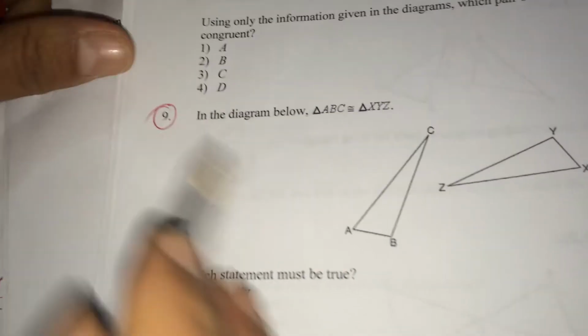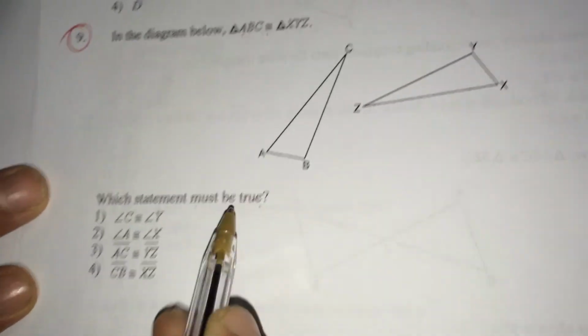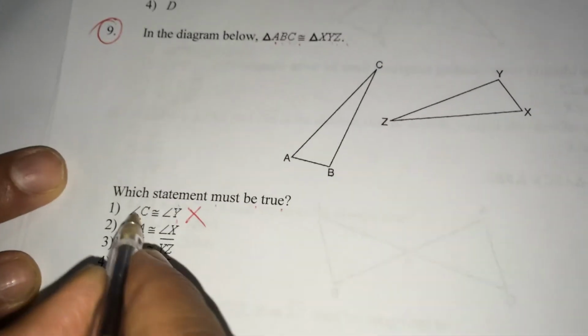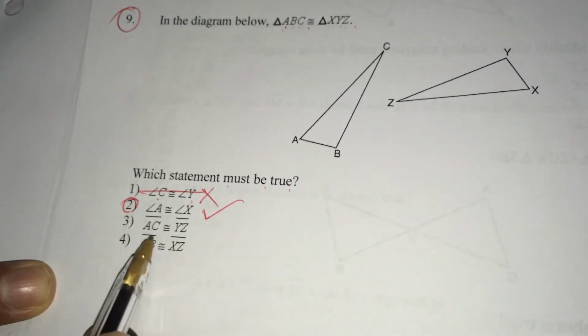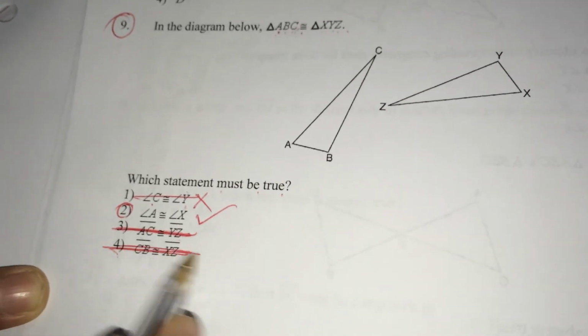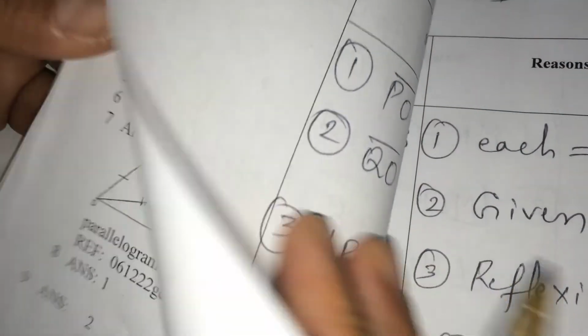Next, let's see question number 9, which I did even in the class. A, B, C, X, Y, Z. Which statement must be true, he is saying. Here angle C is angle Y. Angle C is the third letter, but he is giving Y, that's why that is a wrong answer. I am erasing that. Next, angle A, angle X. A is the first letter, X is the first letter. It seems this is the correct answer. Anyhow, I verify AC, YZ. AC is first letter, third letter, so XZ, but here YZ is given, so that is wrong. And then CB. CB is third and second, so it should be ZY. But here XY is given, so this is also wrong. So I confirm the answer is 2 here, but I don't know whether it is correct or wrong, so I can verify. When I see the answers, question number 9, I got 2 too. That means I am perfectly correct here.